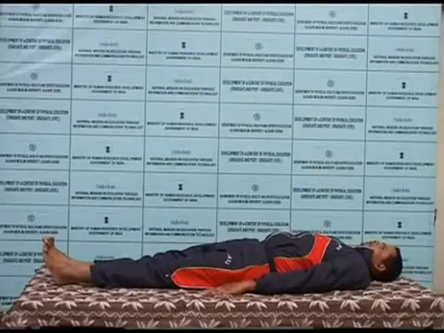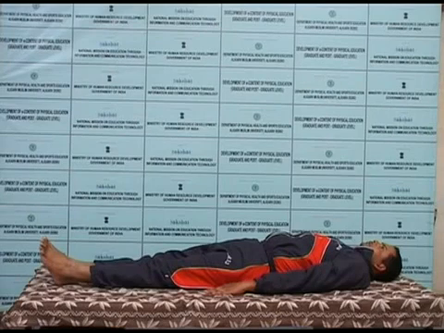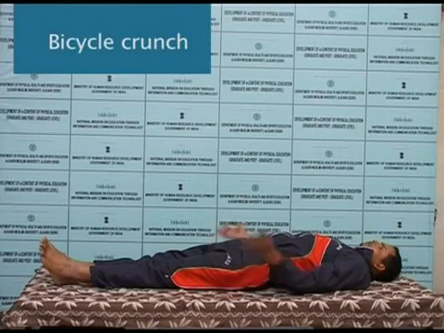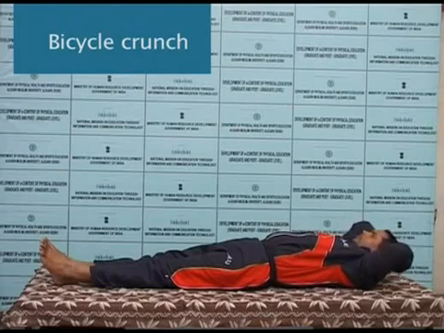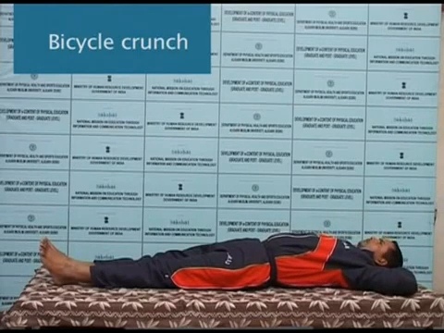The next variation of the crunch is the bicycle crunch. In this, the initial position is that the subject should be lying flat on the floor with the low back pressed on the ground. Then the subject puts his hands beside or below the head.